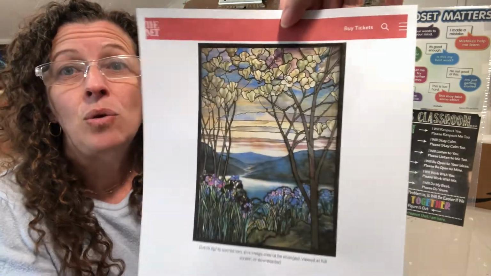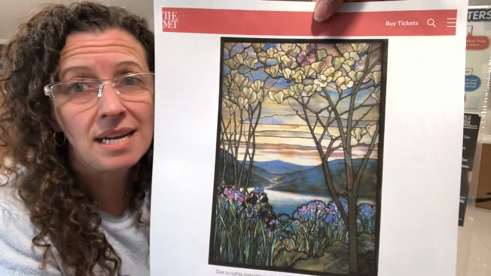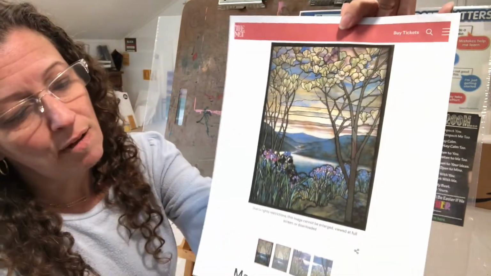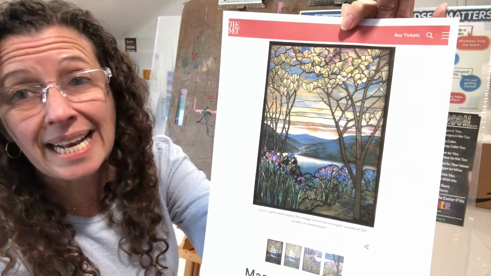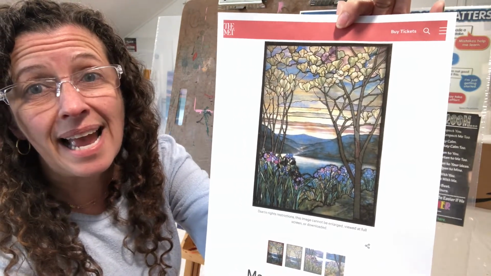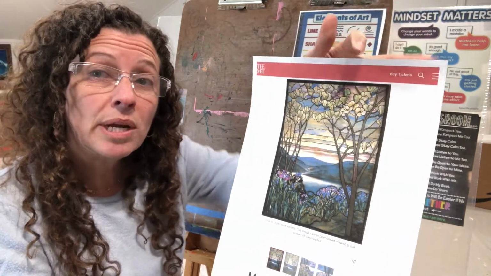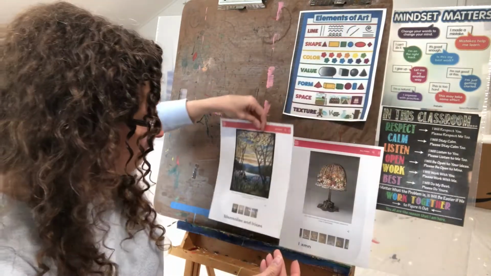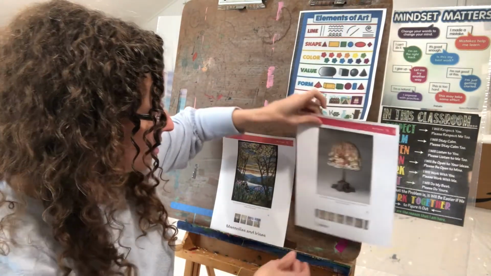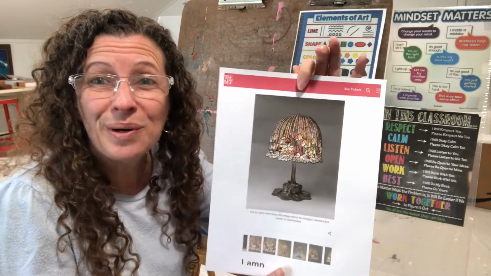Now, I know this is just a copy. This is not stained glass, but this is a photocopy of his work called Magnolias and Irises. And some of his artwork can be found at the Metropolitan Museum of Art in New York City in Manhattan. And he was a New Yorker.